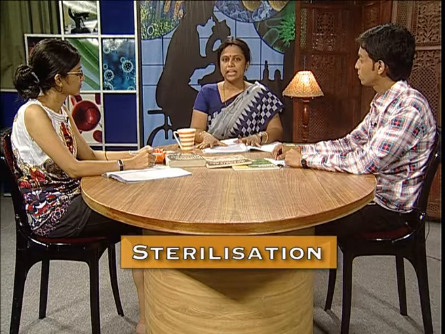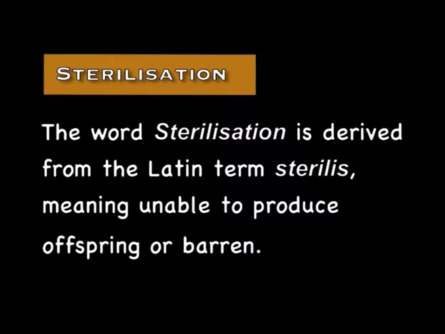Sterilization is derived from a Latin word called sterilis, which means barren or unable to produce offsprings. It is a process by which living cells like microbes, bacteria, fungi, prions, endospores are removed completely from a particular object. An object is sterile means it's completely free from all sorts of viable organisms.